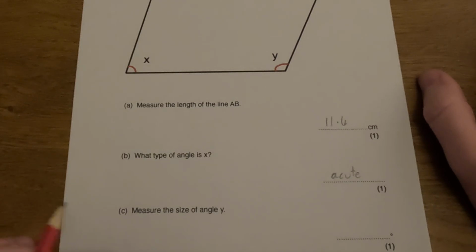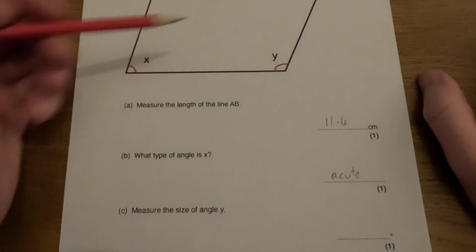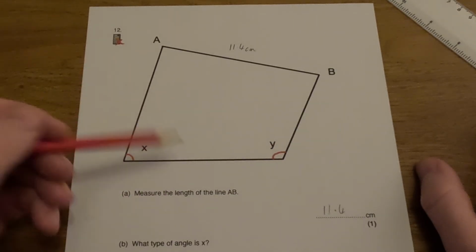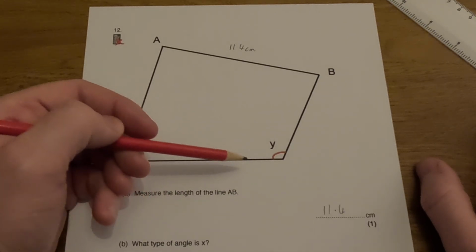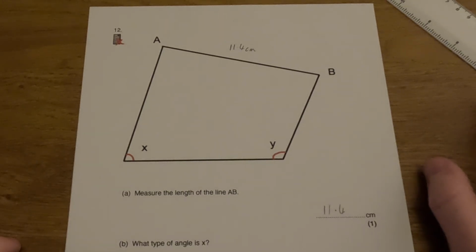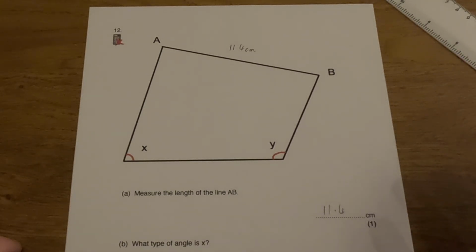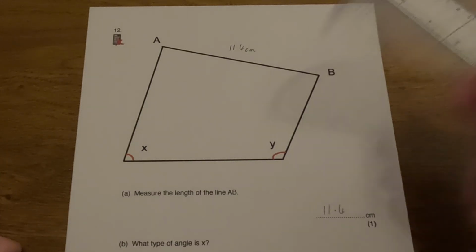And then part C says measure the size of angle Y. So this angle Y, let's actually look at it to begin with. It's bigger than a right angle, so that's an obtuse angle. It's bigger than 90 degrees but less than 180. So whenever we measure it, we're expecting an answer that's bigger than 90 degrees and less than 180. That's quite useful actually, to make sure you know what type of angle it is before you measure it, to make sure that your measurement matches up.